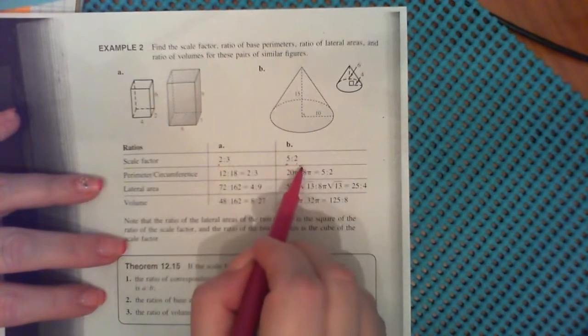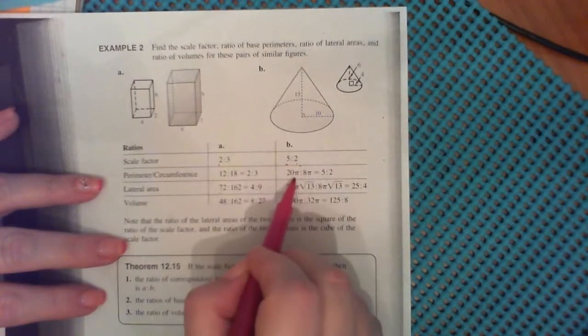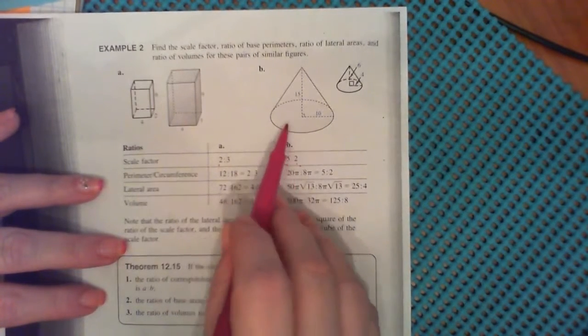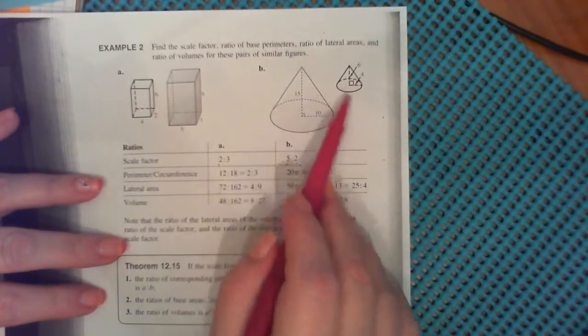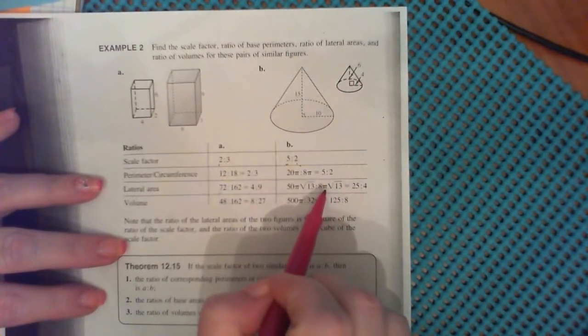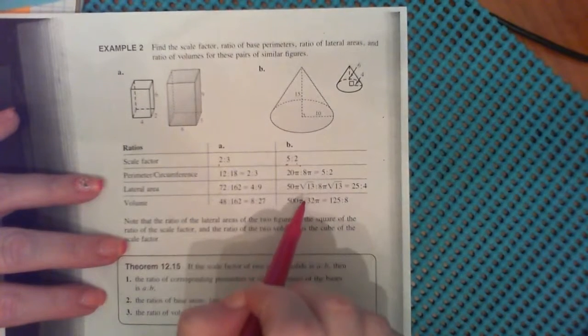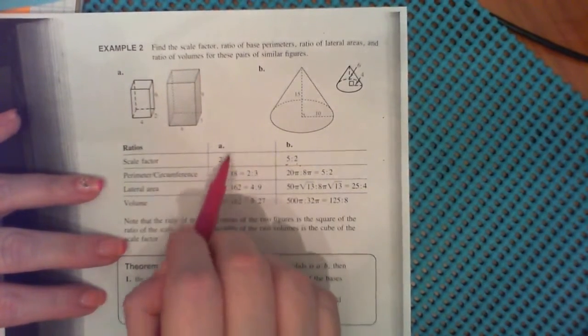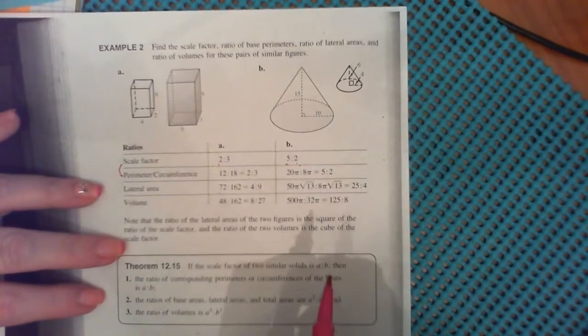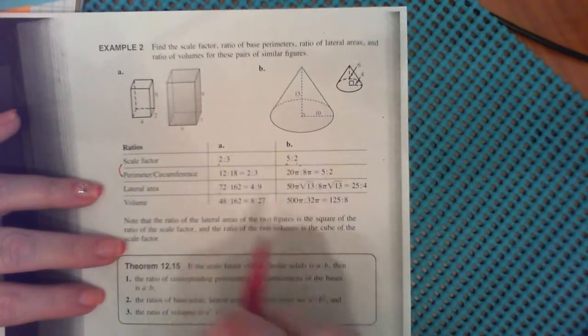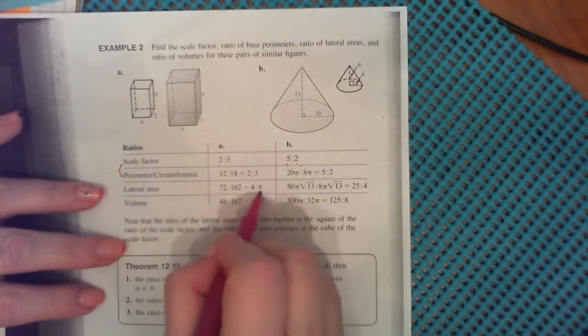They went ahead and found the perimeter or circumference over here, and it was 20 pi on this one and 8 pi on that one, which reduces down to 5 over 2. Okay, so perimeter and scale factor have the same ratios.